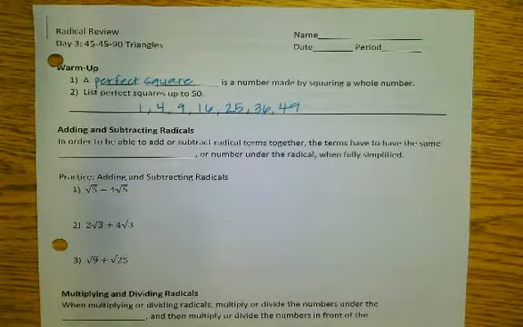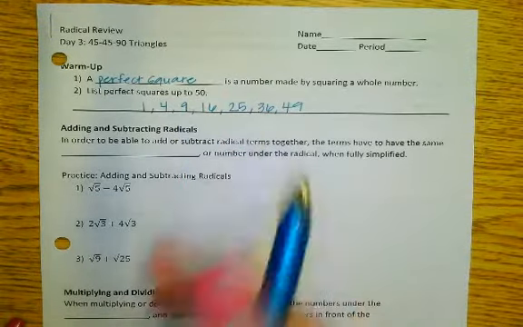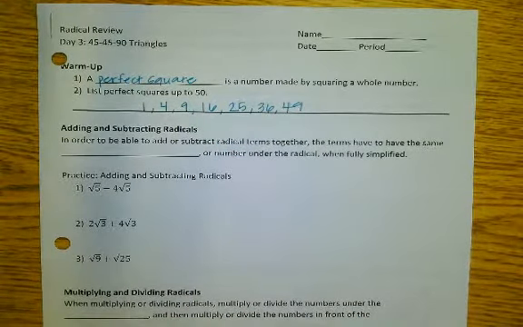Okay, so it's important that you actually square the number. It's a number times itself and not just a number times 2. Okay, so 3 times 2 would give you 6, but we want to square it so that we get 9. Okay, so that is what our perfect squares are up to 50.